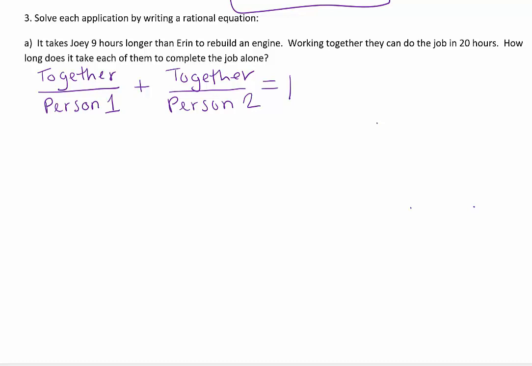But basically, to summarize, when we have these work problems where two people are working together, our equation is always going to fit into the following pattern. We're going to take the time it takes them to do the job together and divide that by the time it takes each of them to do it individually. And those two fractions have to add up to 1.